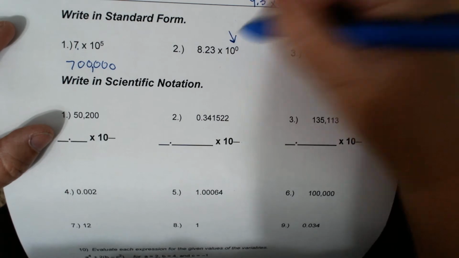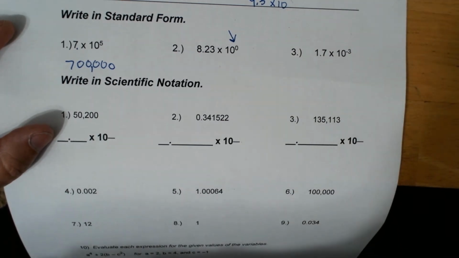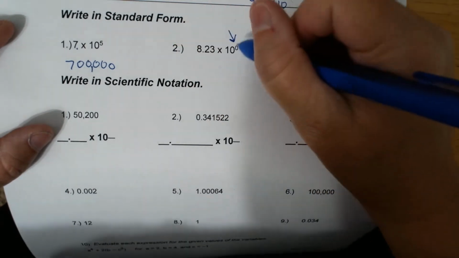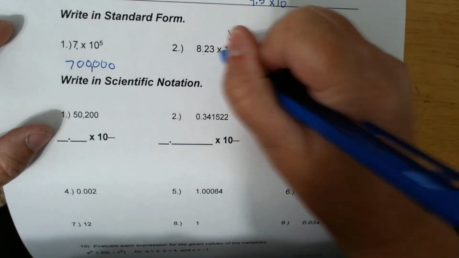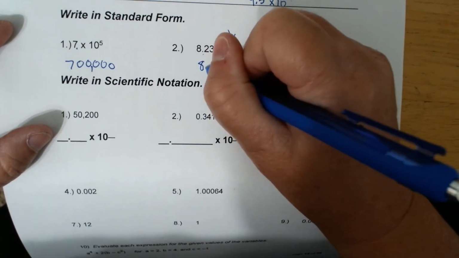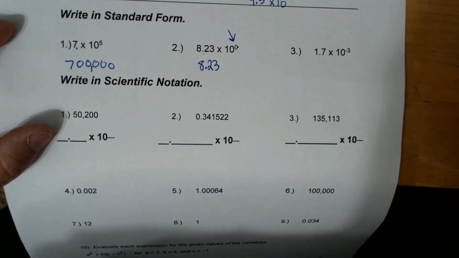Here's a nice one. And somewhere in our notes we learned that 10 to the 0 power is 1. So 10 to the 0 power is 1. That is 8.23 times 1. This says don't move it at all. There we go. That is 8.23.